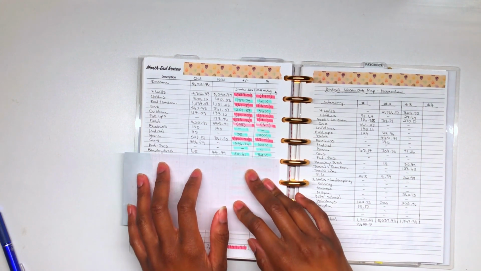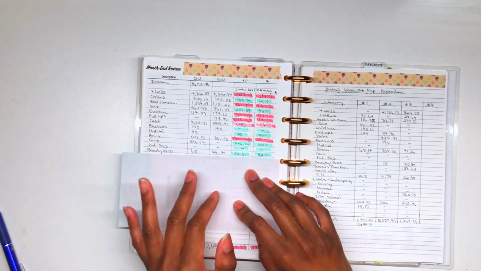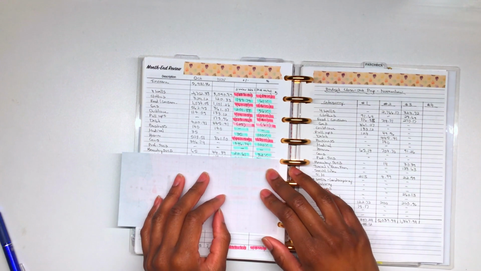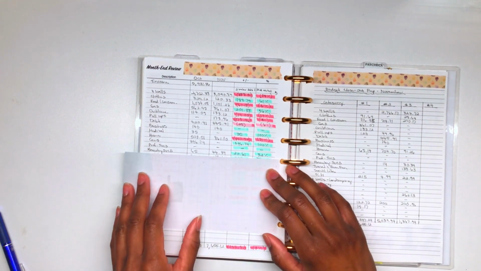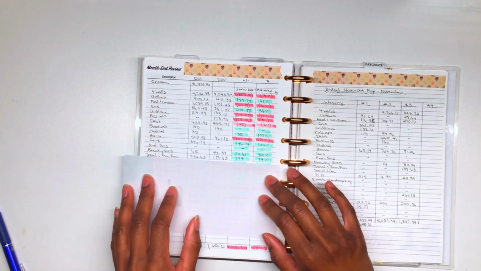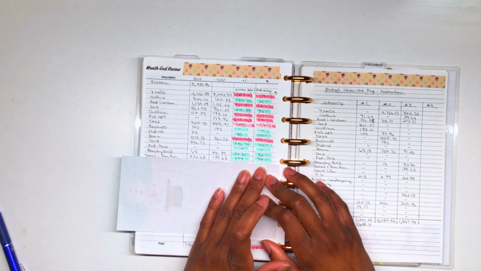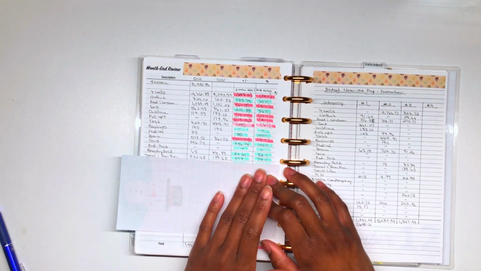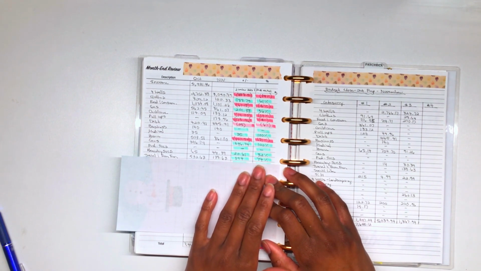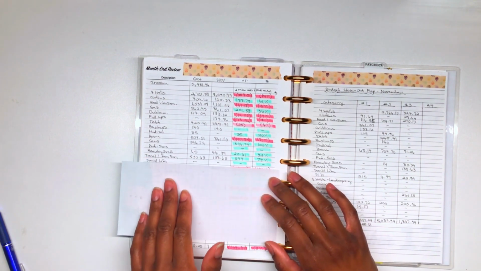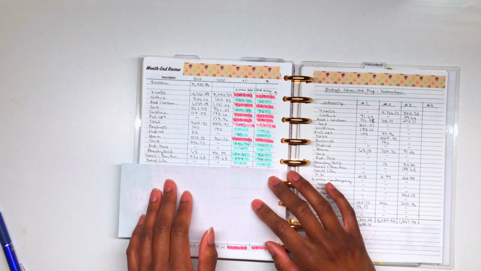His grandparents came over and visited. So he still enjoyed his birthday, even though it didn't go according to plan. So we're in my travel, family, and fun category. We were under budget 74%. I think I said over budget, but under budget for 74%. And that's perfectly fine because we did celebrate our son's birthday.